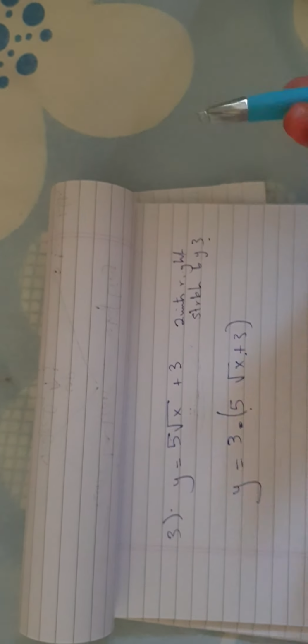Stretch by 3, so all of this should be multiplied by 3. All of this is going to be multiplied by 3. First of all, y is going to be 3. Multiply everything here: 5 root x plus 3 as a whole. Since there is a plus here, I put a bracket just to indicate that the 3 is multiplied by all of this. So it's more elegant and more correct to put a bracket, okay?